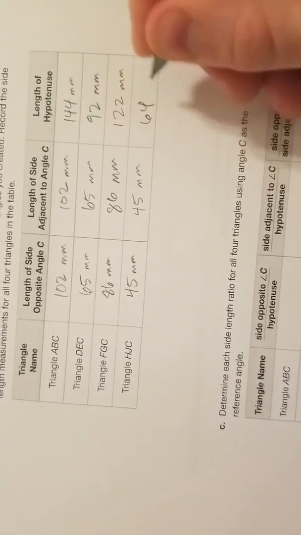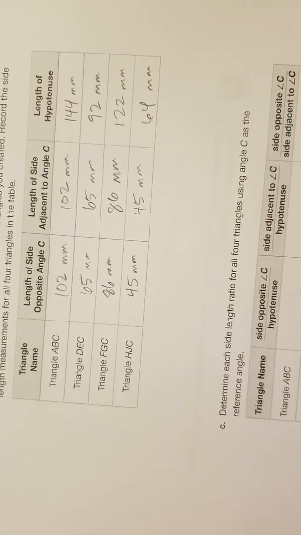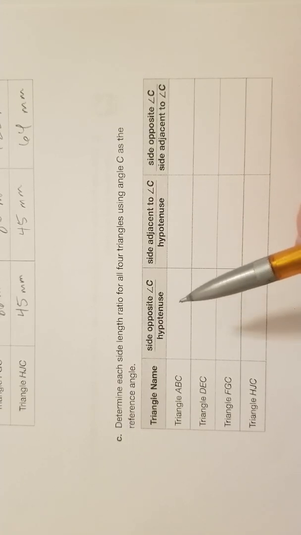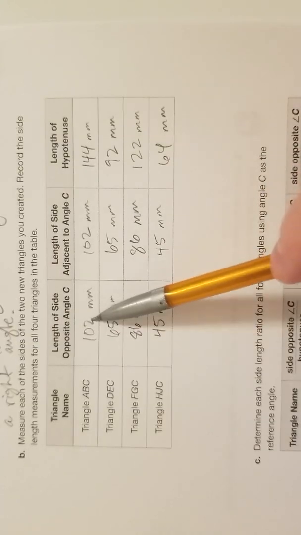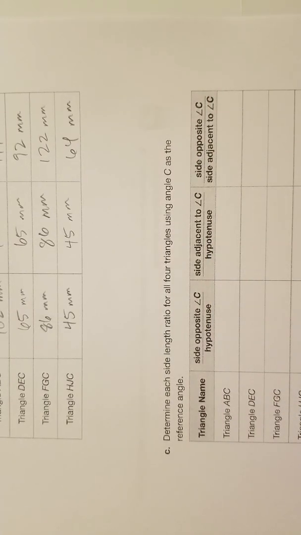And remember, your numbers may look different because you drew your lines in different places. Okay? So now, these we're going to get the same answers though, because these ratios, they're all going to be the same. Right? So let's take the side opposite divided by the hypotenuse. So this is going to be 102 divided by 144.